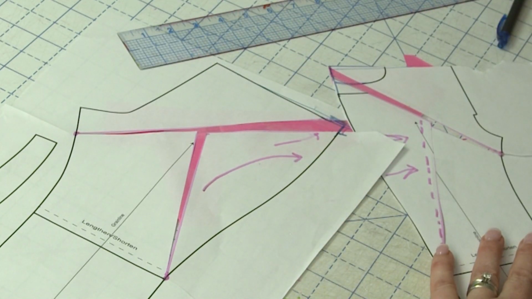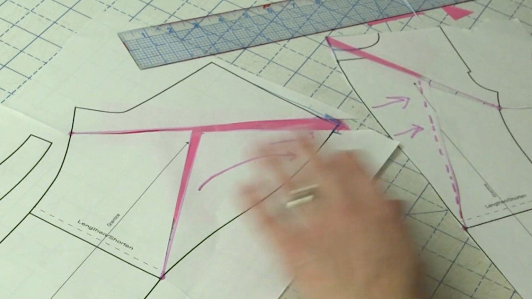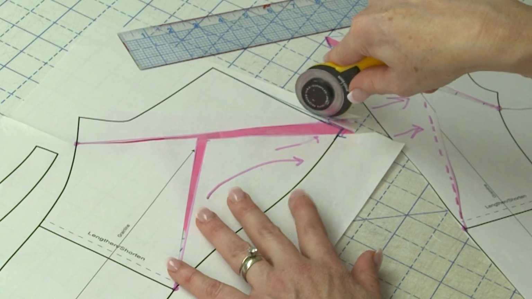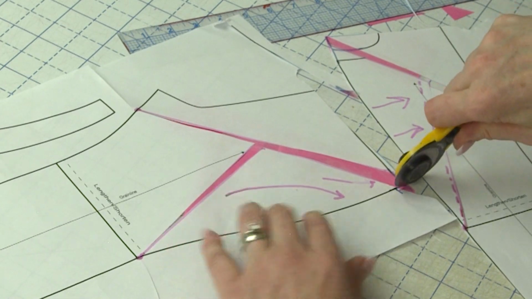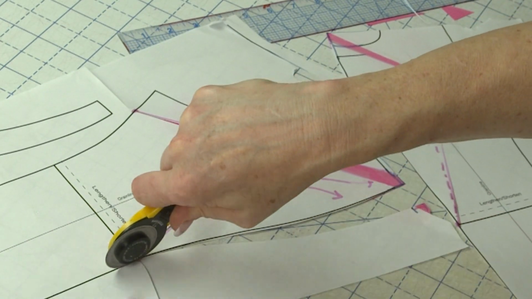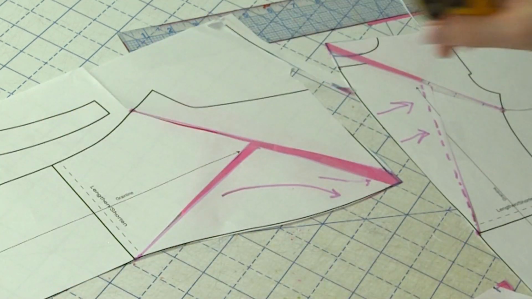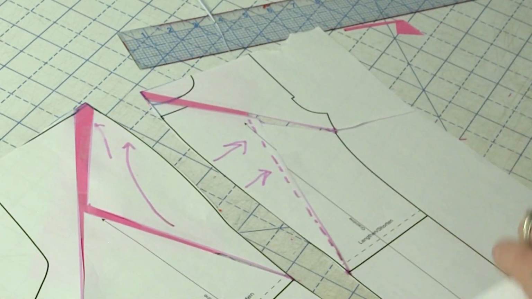So then I'll cut this off, and I will cut this off up here. So there's our final answer. And there's our final. Okay. All right, so now we've got matching side seams.